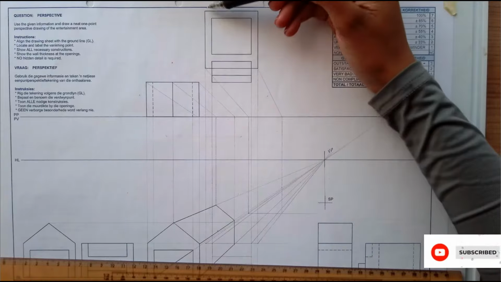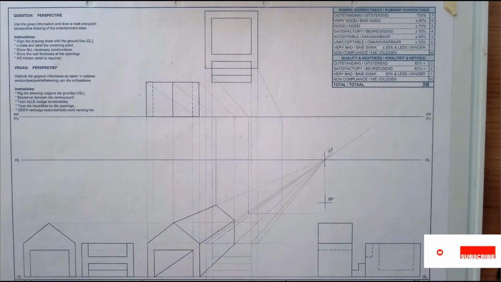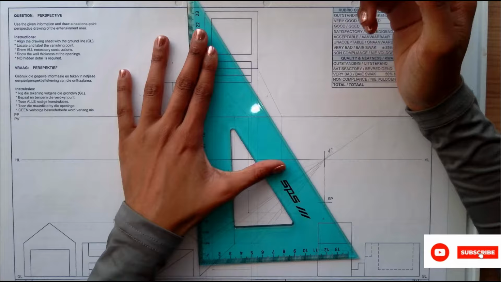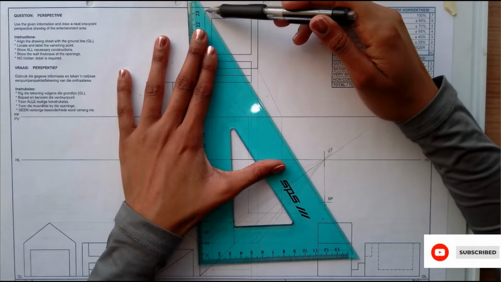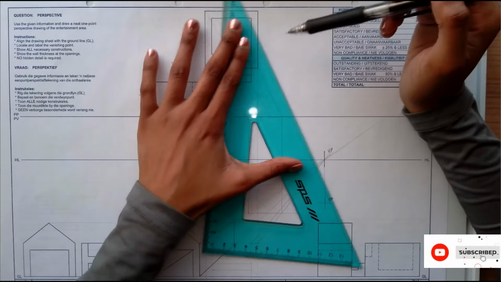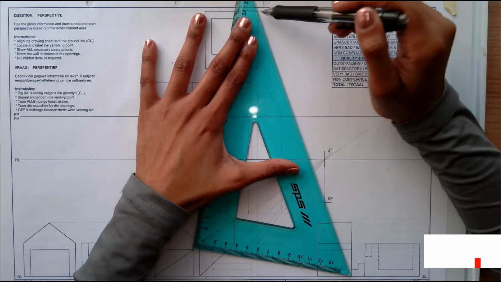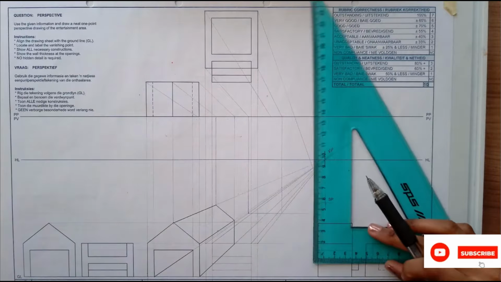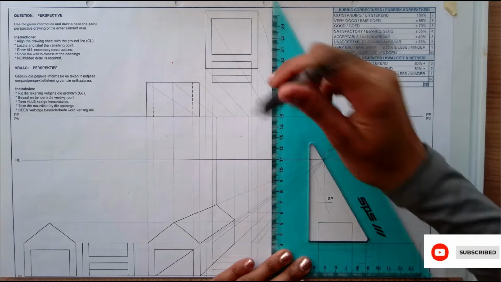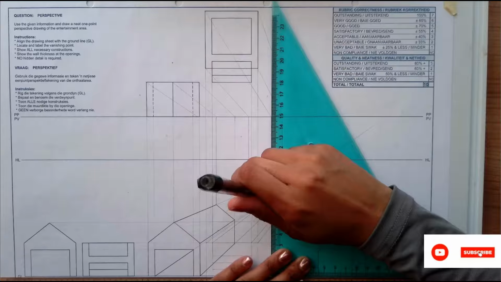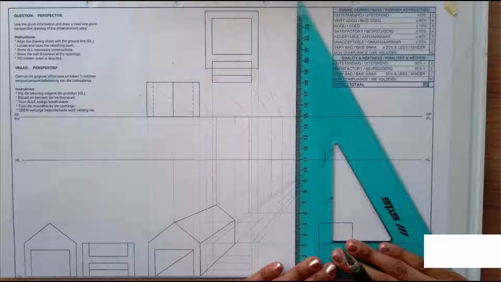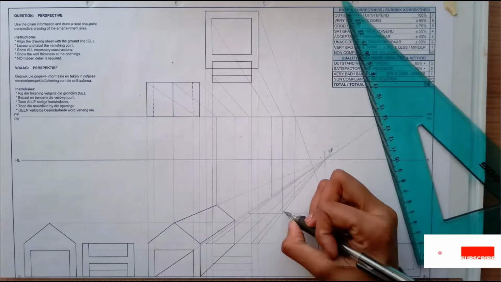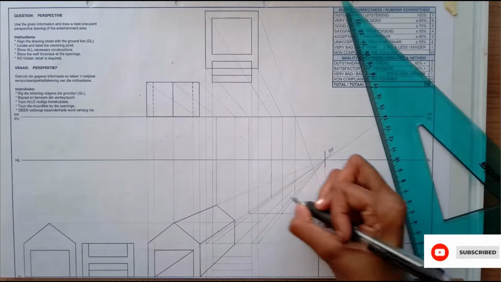And then for the back part, we need these two as well to the SP, then down. So you align them like that. And then this will be joined with that same line as well as this one. So we have 4 points.